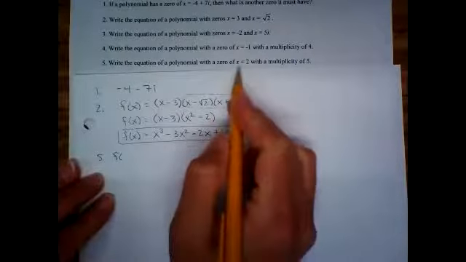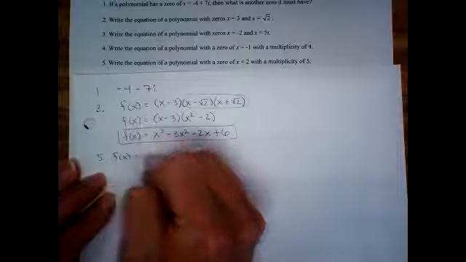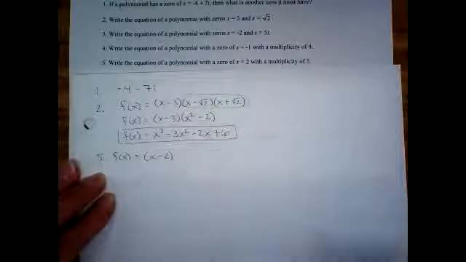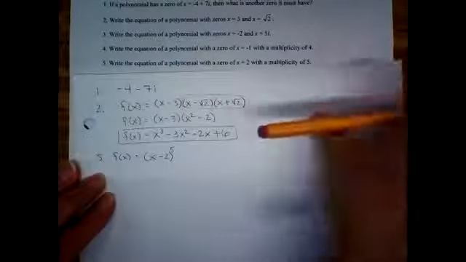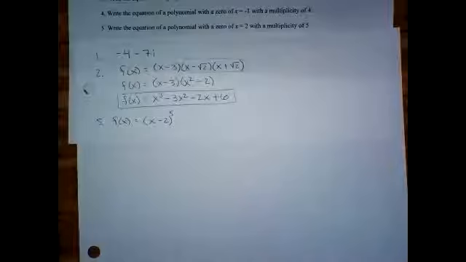All right, so write the equation of a polynomial with a 0 of x equals 2. So that would be a factor of x minus 2, and it's to the 5th power, multiplicity of 5. So you could draw out that whole triangle. I think some of you have probably like accidentally memorized the coefficients by this point. Do you know what I'm saying? Like, does anyone remember what it is for 5? If not, you can always draw it out.